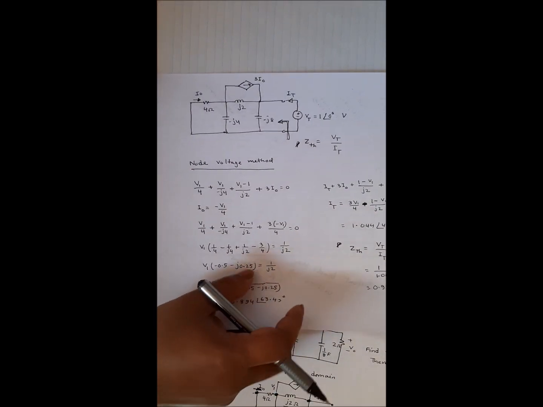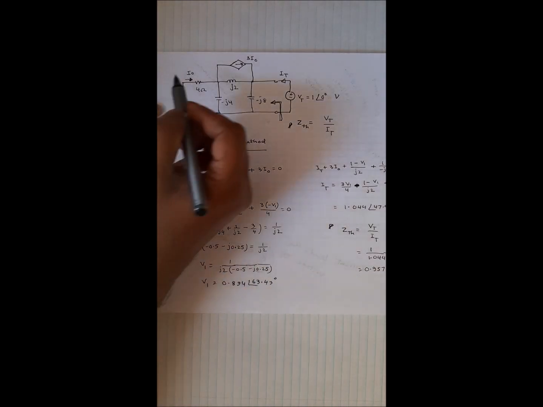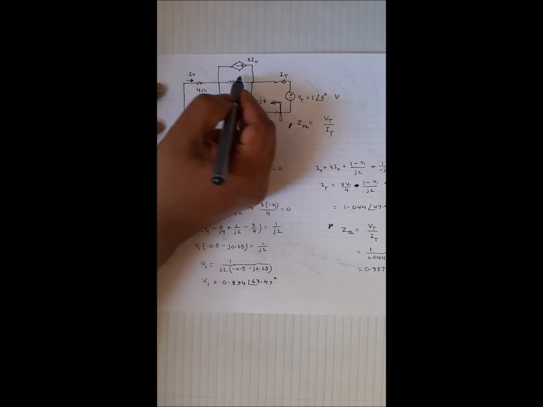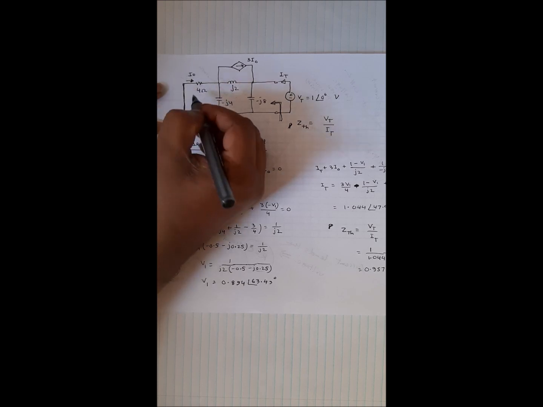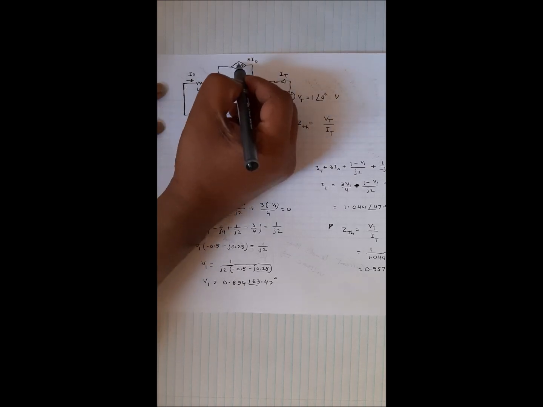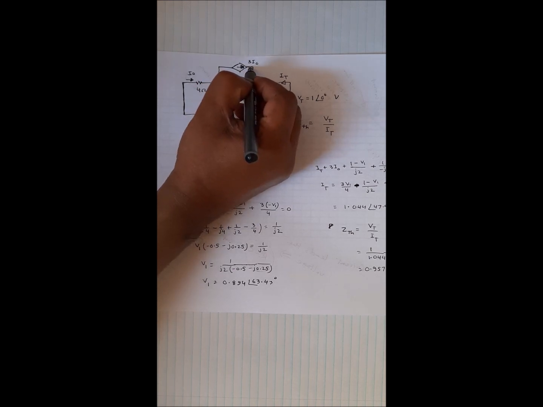Now we need to find Z Thevenin. To find Z Thevenin, I remove the voltage source connected here, or we short circuited the voltage source, but we cannot remove this current source because this is a dependent current source.